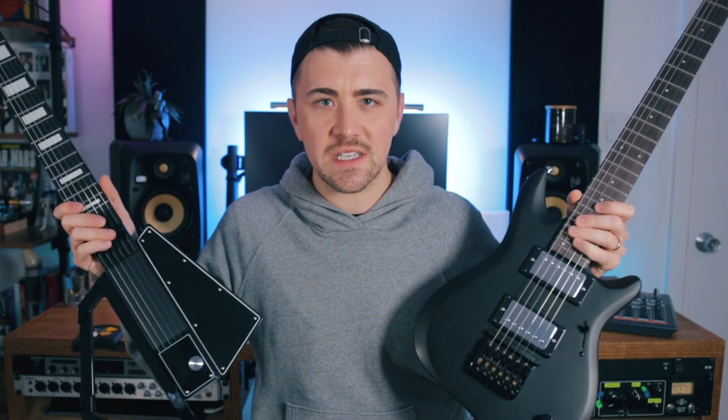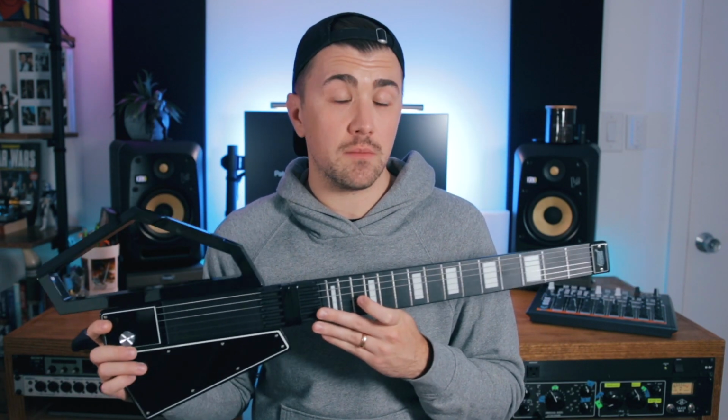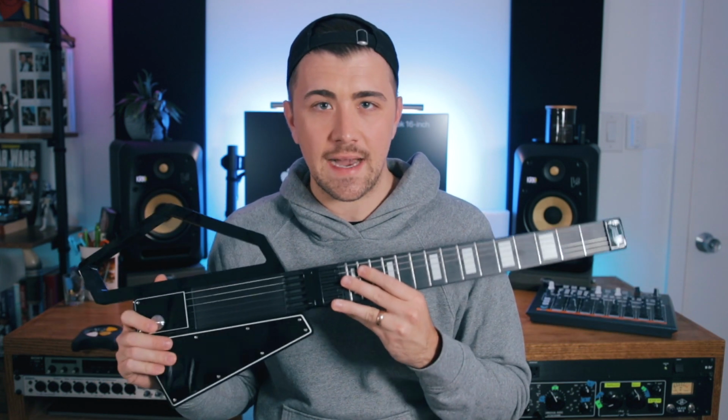So in closing, I will say that we obviously have two devices here that are way more different than they are similar. If you are looking for a less expensive MIDI guitar, where MIDI capabilities and portability are your top priorities, then the Jammy is a great option to consider.